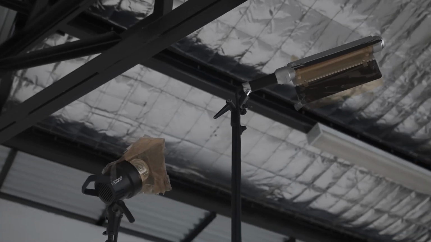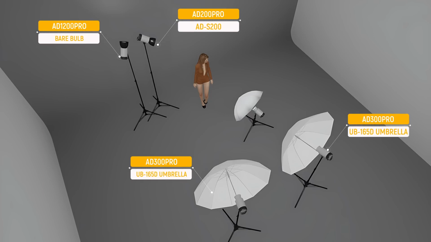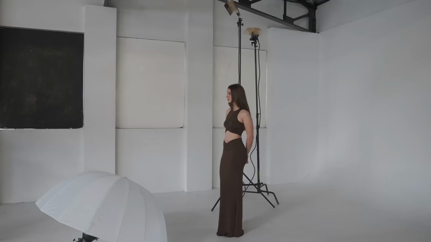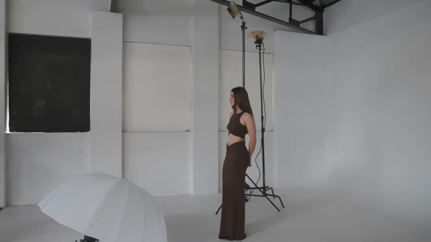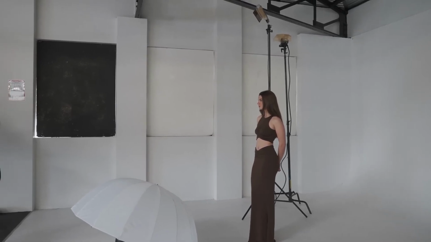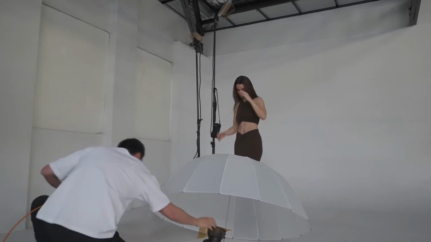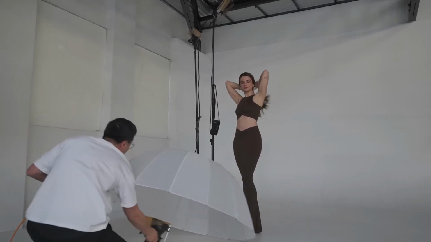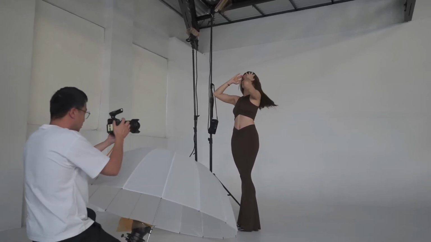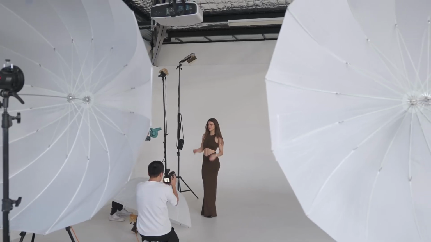There is an S200 to mimic the sun, casting on the model's shoulder to mimic the midday harsh sunlight. I add a quarter CTO gel to cast a yellowishness on her shoulder to mimic the warmer sun temperature. And then this is optional: I add another 8300 to mimic a reflector to bounce some light back on her face. And here we go.